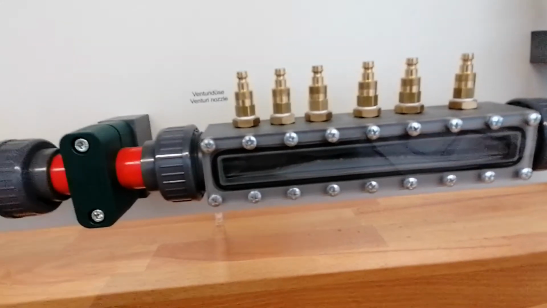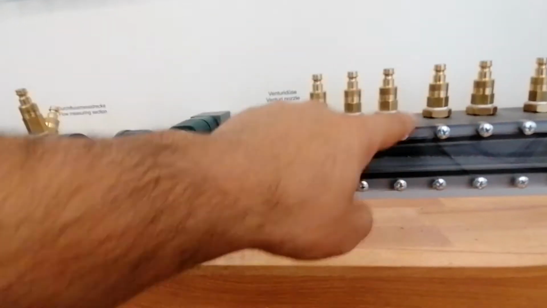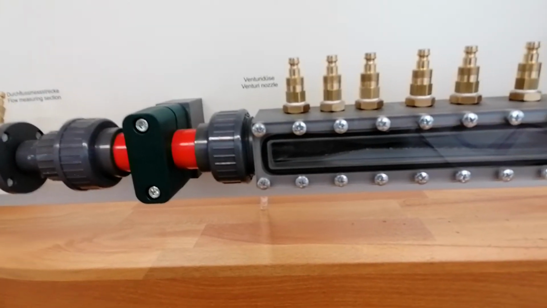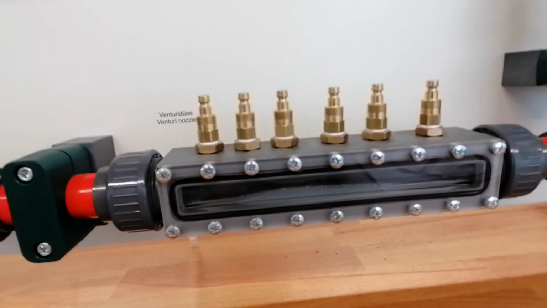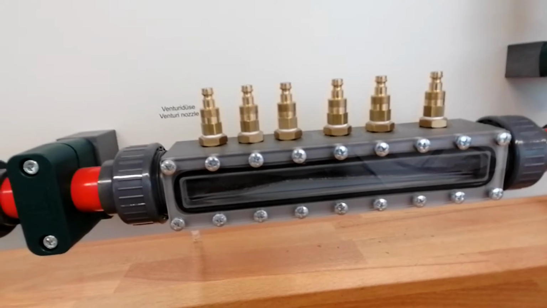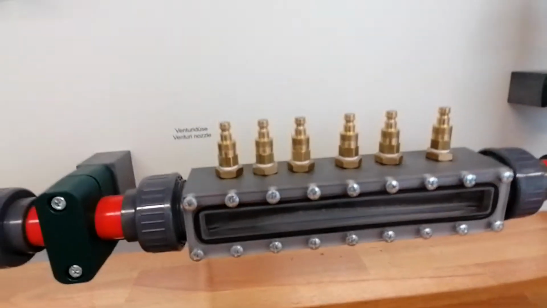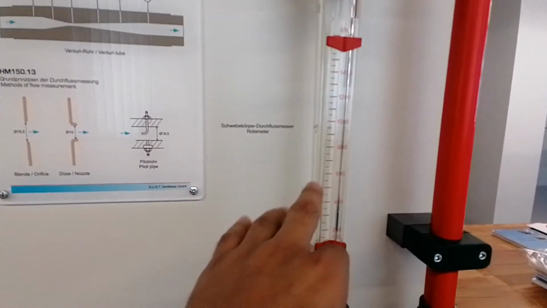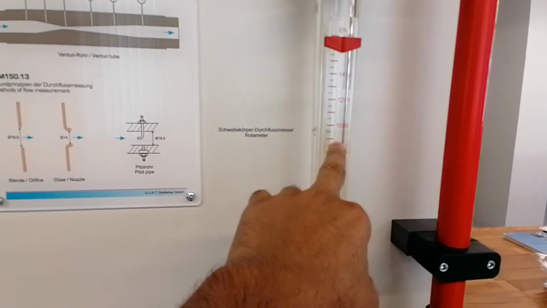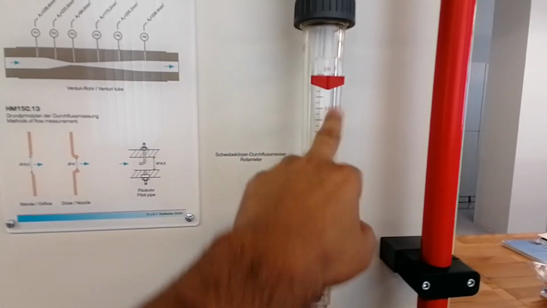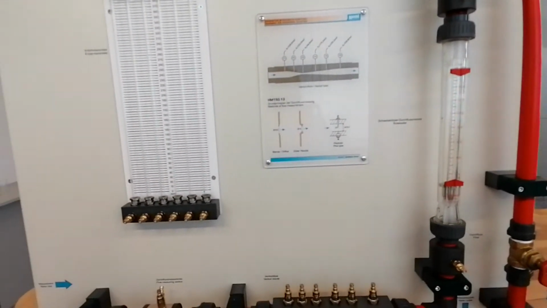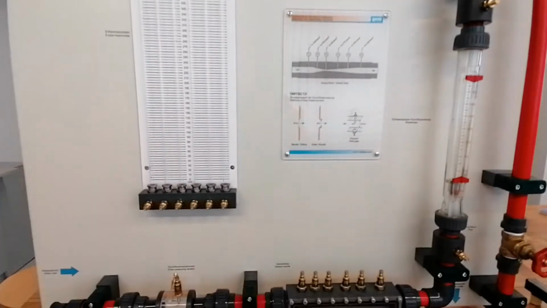We know the pressure in the two sections, and we also know the section area, so we can easily calculate the velocity and also the flow rate of the system by using this venturi nozzle. And with that we can directly observe the discharge from this rotameter. So we can do all these experiments by using this device.